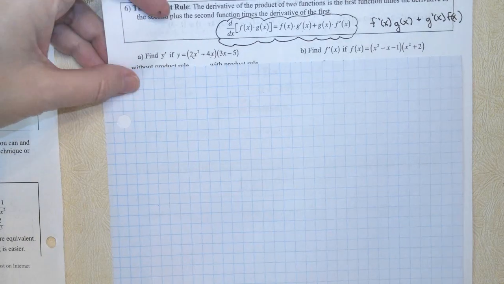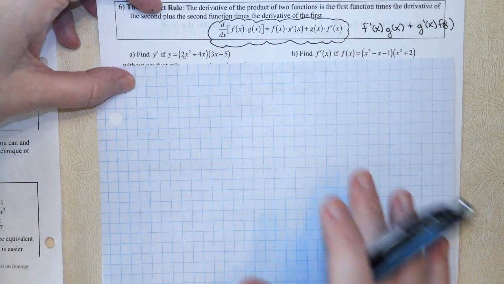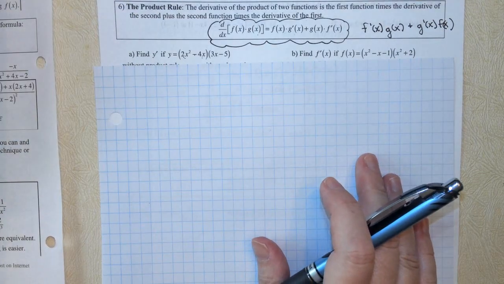Everybody, this is Mrs. Anderson. We're working in Section 8 of Master Math Mentor, Techniques of Differentiation. We're going to do the product rule.